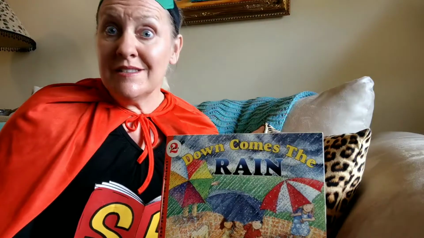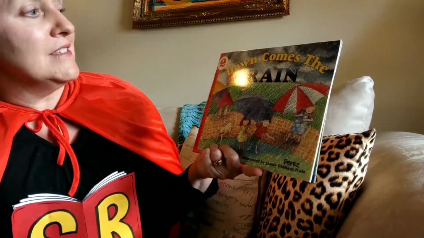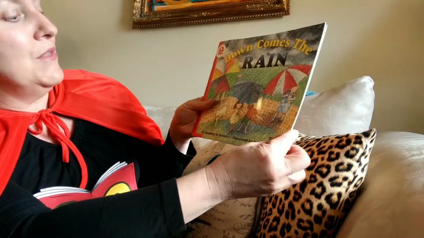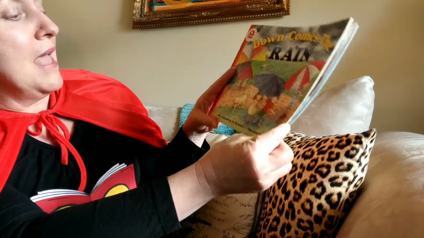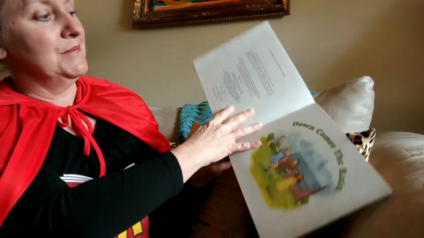A lot of those books that I've read to you so far have been books that authors have written for fun or just to entertain us. But authors also write books to teach us things about real life, like the rain. This book has a lot of information in it to teach us about the rain. Down Comes the Rain by Franklin M. Branley and illustrated by James Graham Hale.